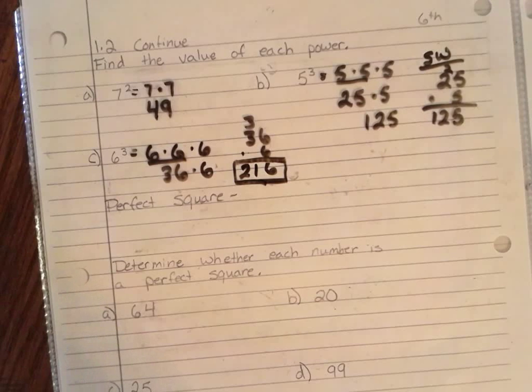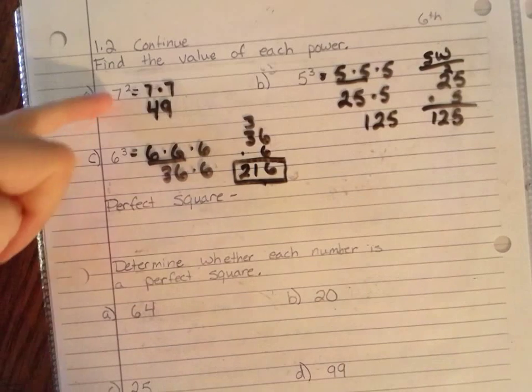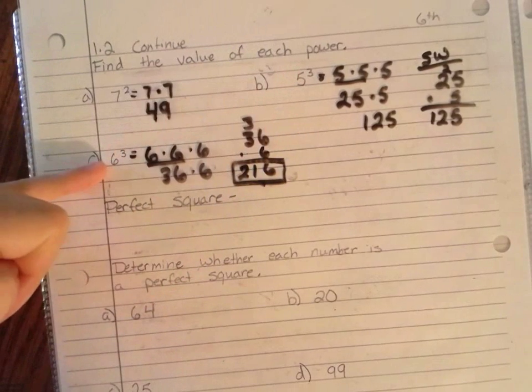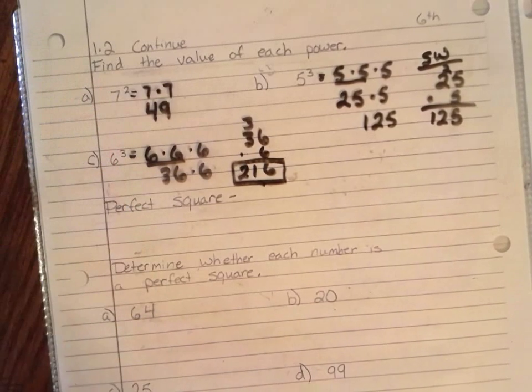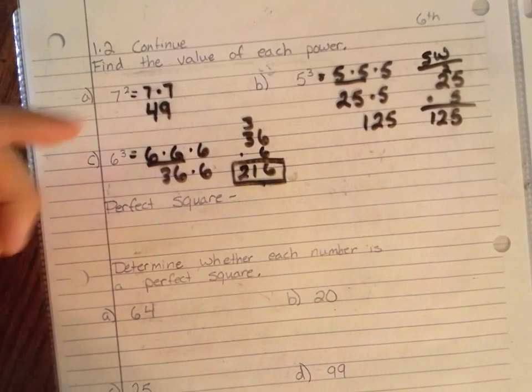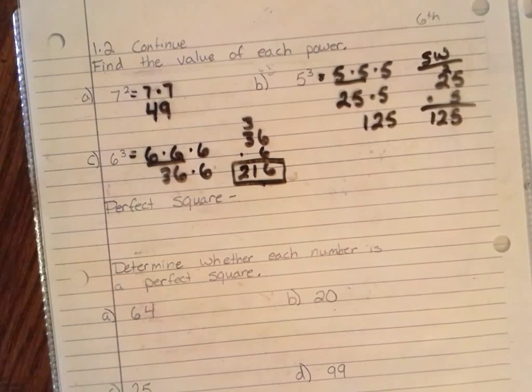Now later on, when you get into 8th grade, I know that's 2 years from now, you will actually memorize these basic squares and cubes. So when you see 7 squared, you should automatically know that's 49. If you have 5 to the 3rd, you should know that's 125.